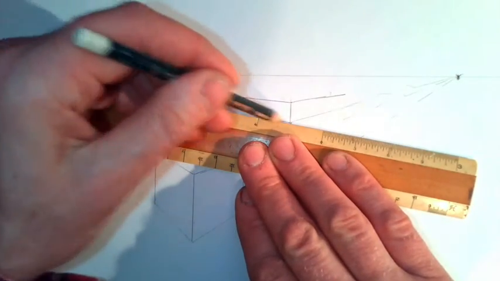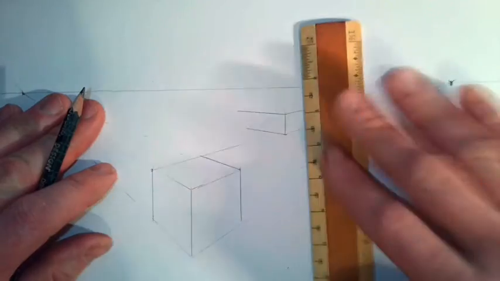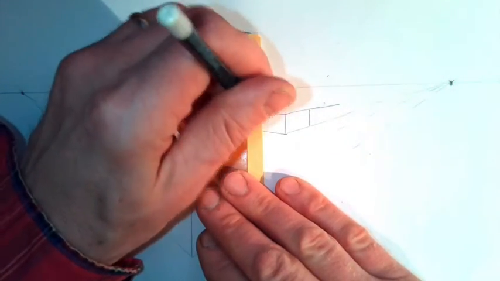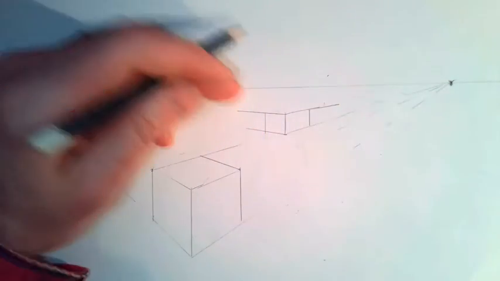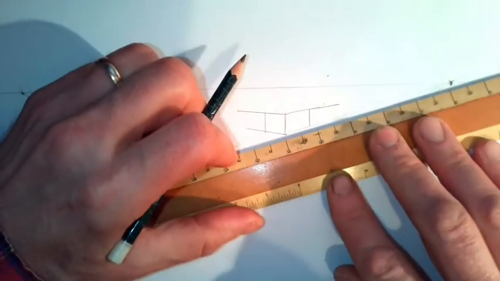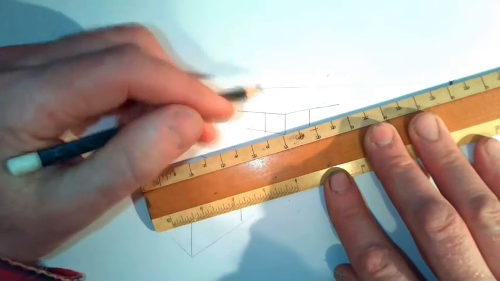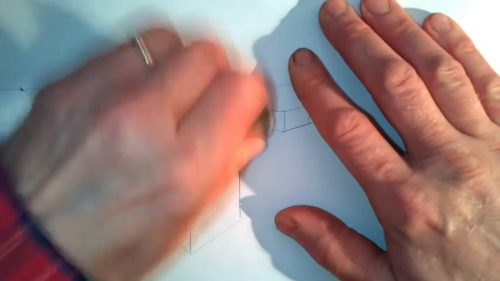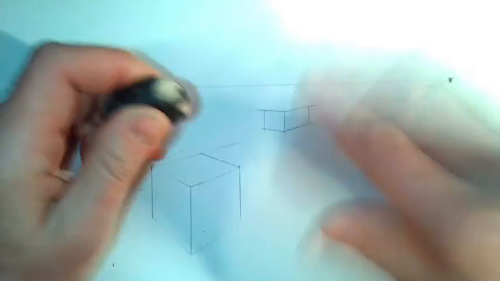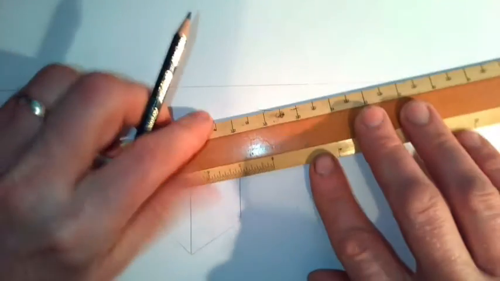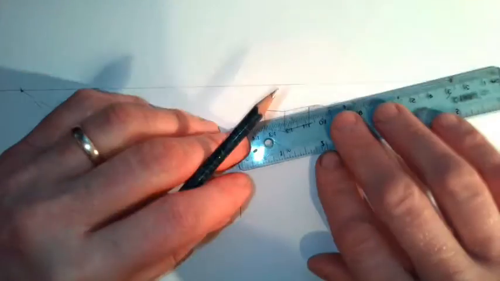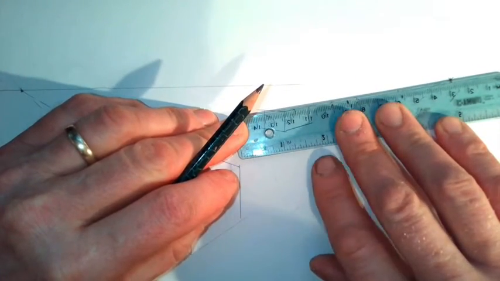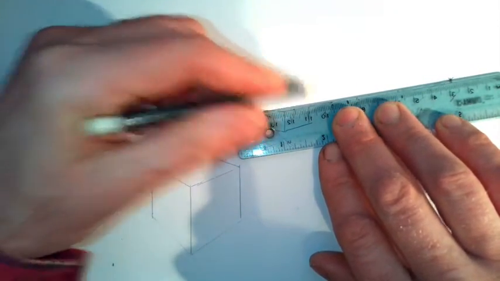I'm making the building too long. It's a really wobbly line there. Technical term, wobbly. So for the top, I'm going to use this translucent ruler, line up there, and it goes this way.